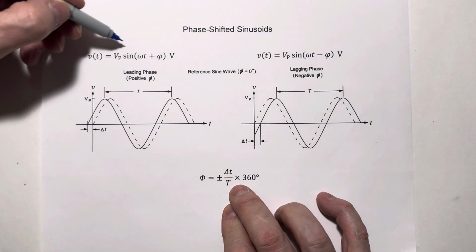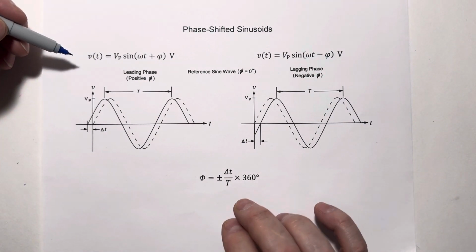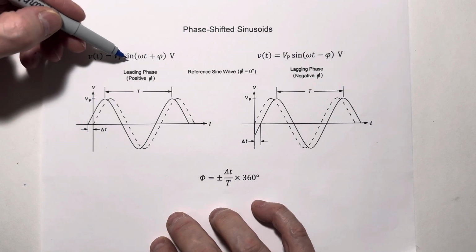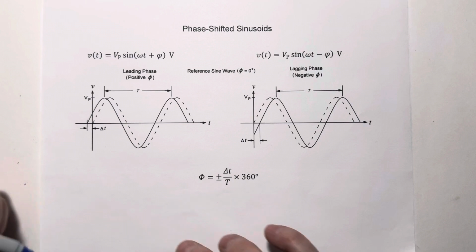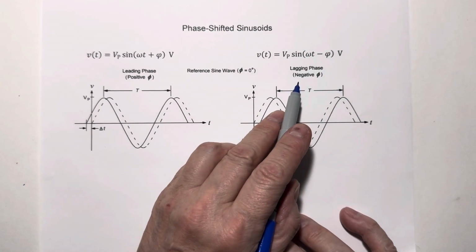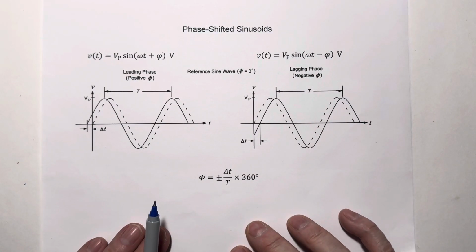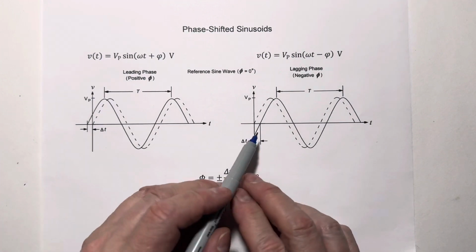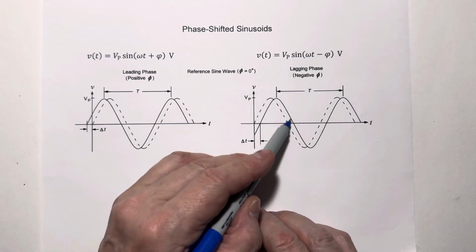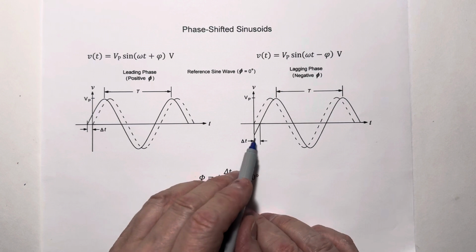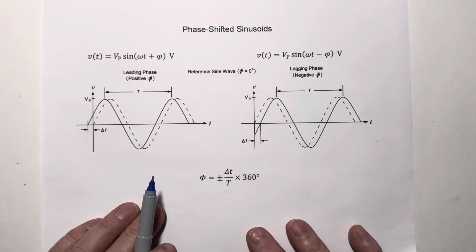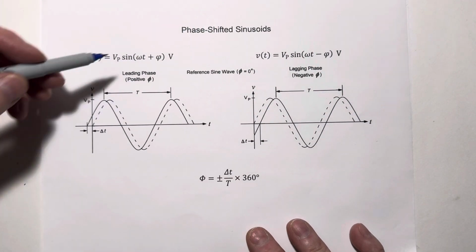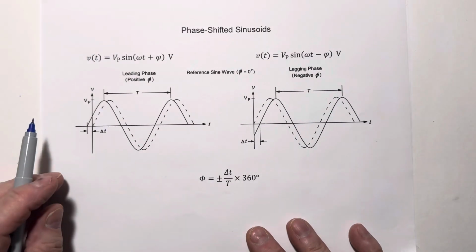The generic equation for the phase-shifted sine wave is Vp sine omega t plus a phase angle. For a lagging phase angle, we just subtract phi. In this case, the actual waveform is lagging in time by delta t, so we would assign a negative sign on there. And the reference sine wave, of course, has a phase angle of 0.